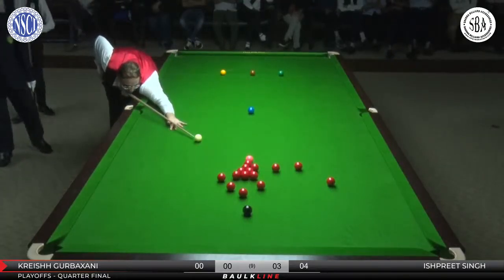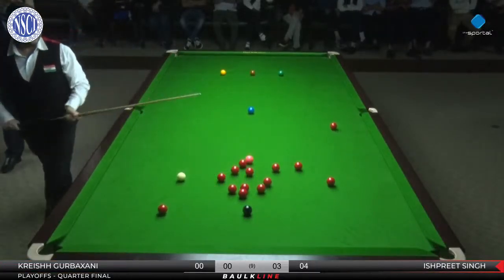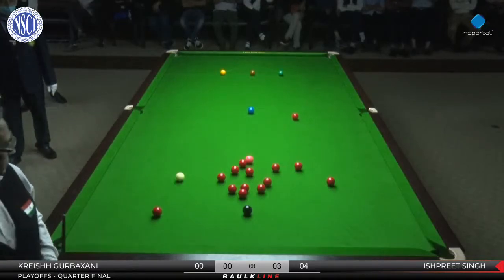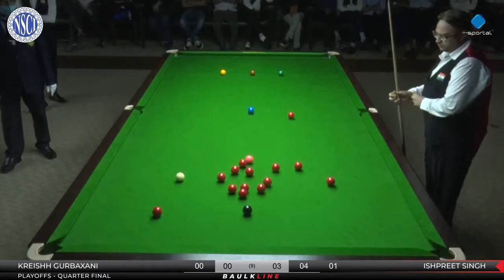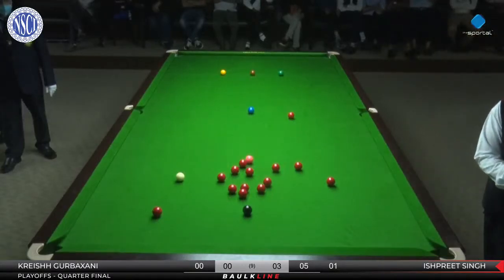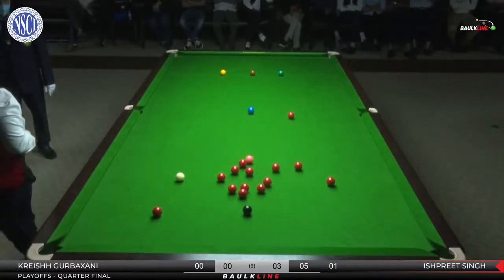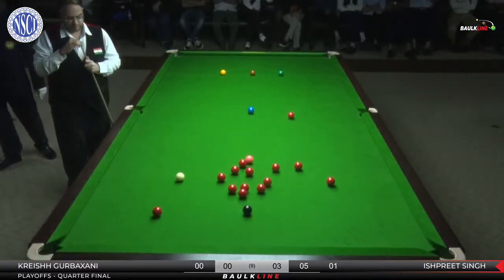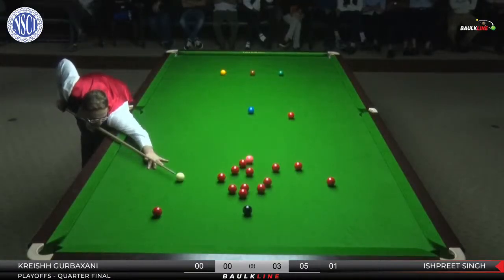The shot was far off. I think he's left the plant on for Ishpreet. Yeah, there you go. The plant's taken really well. And the way Ishpreet's playing, this seems like he could be running away with this match quite quickly. Generally, a player like Kreishh would have gone and checked if that plant was on before playing that shot.